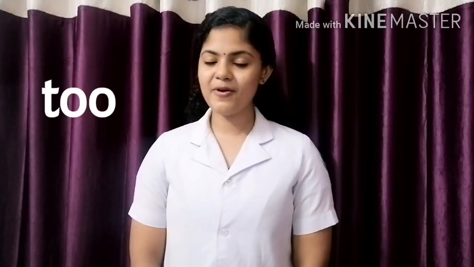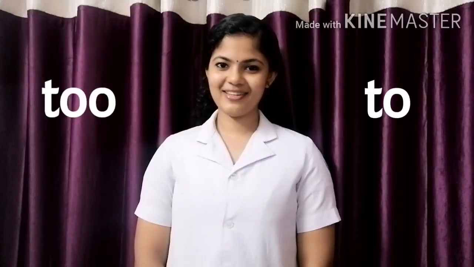Today we are going to learn about the uses of the word "too" and the preposition "to". So let's start today's session. How we can use the words "too" and "to" within a sentence.